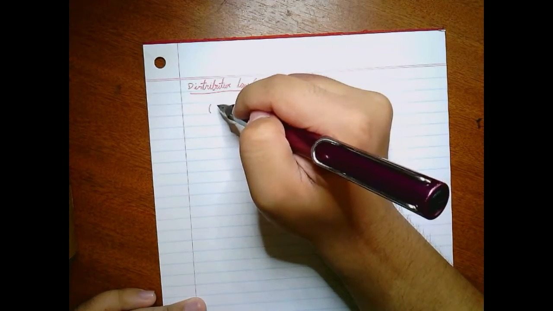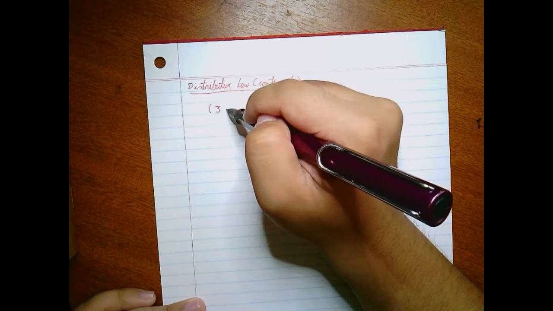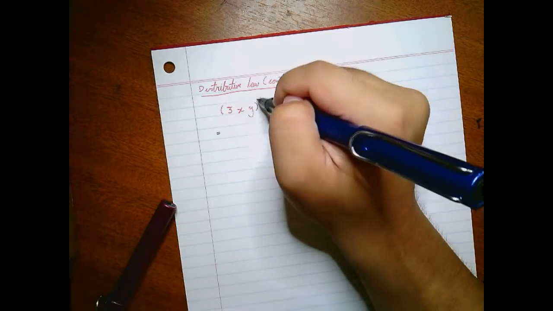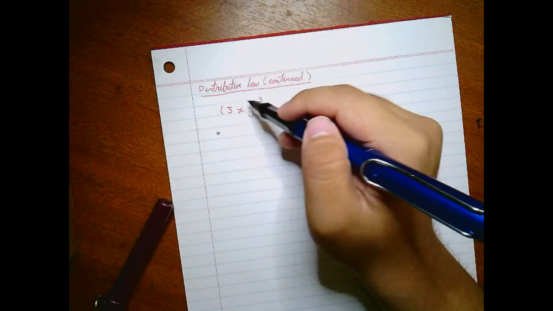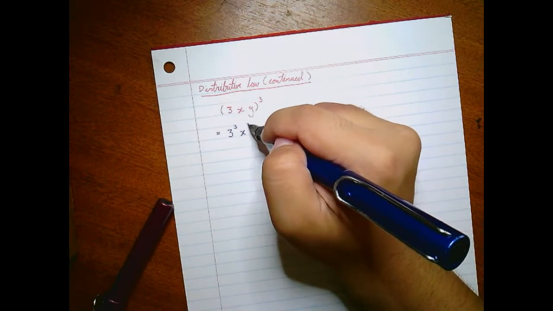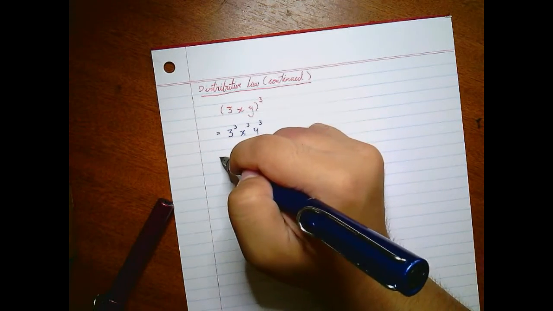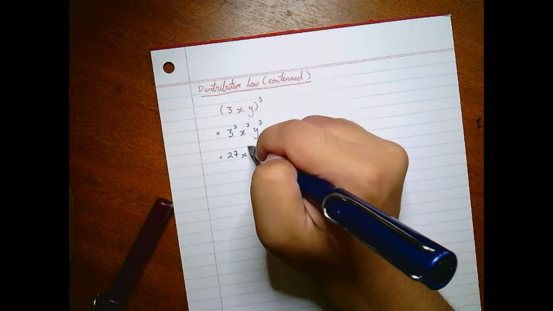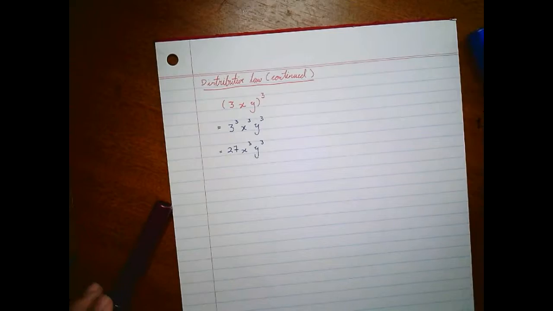Hello class, this is the distributive law continued. We already know from the previous video that if we have the expression, let's just take for example, (3xy) to the power of 3 in a bracket like that, we know that index 3 distributes to each of the numbers in the bracket. So it's going to be 3 to the power of 3, x to the power of 3, y to the power of 3. 3 to the power of 3 is equal to 27, x cubed, y cubed. So we already know that.